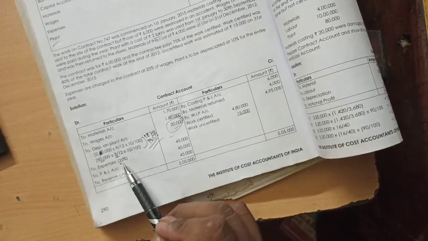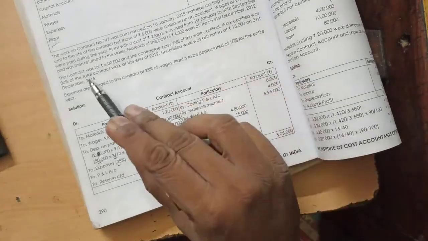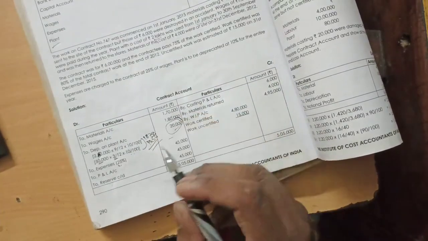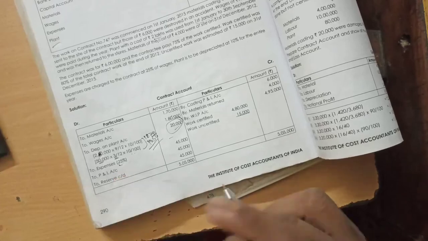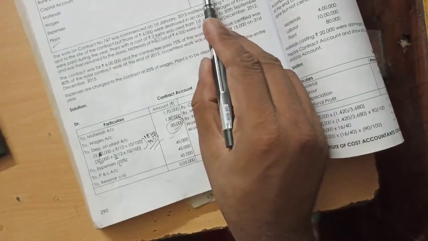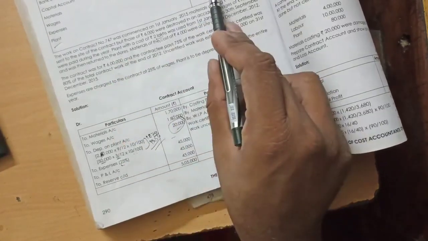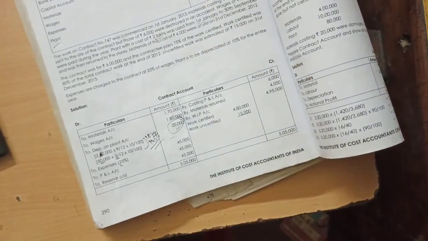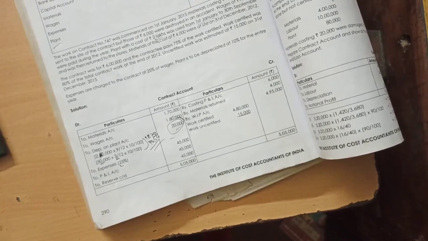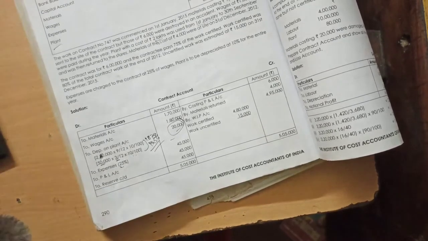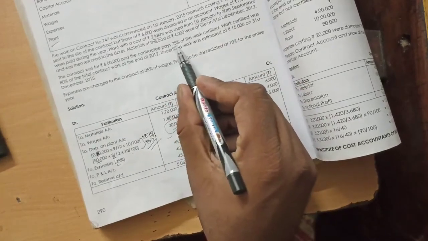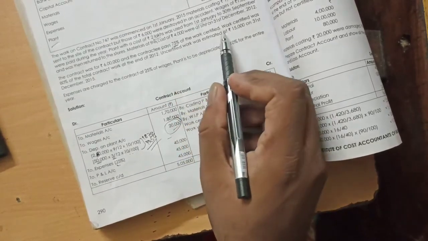Now the expenses at 25%. How to calculate these expenses? Already given 47,000 is the wages. The contract was rupees 6 lakhs and the contractee pays 75% on work certified.